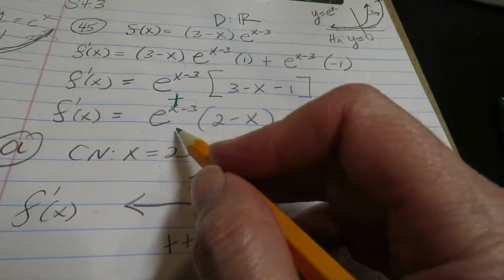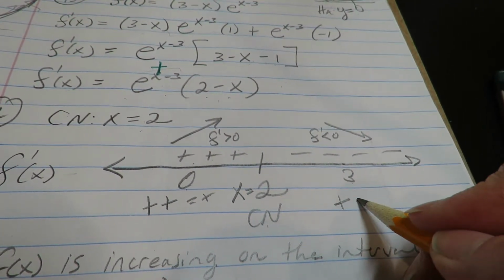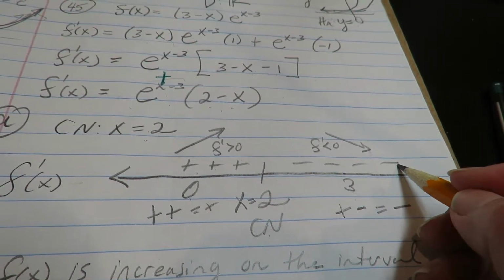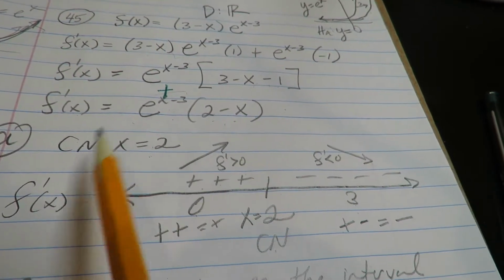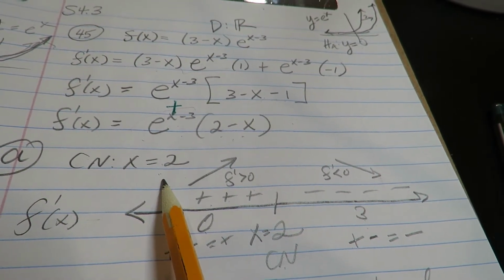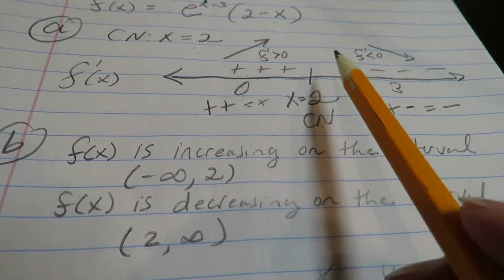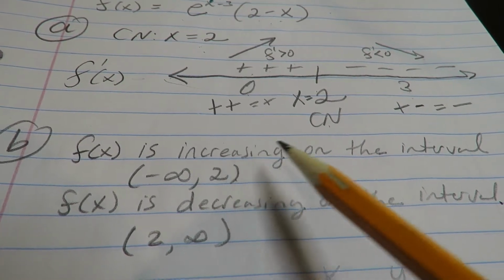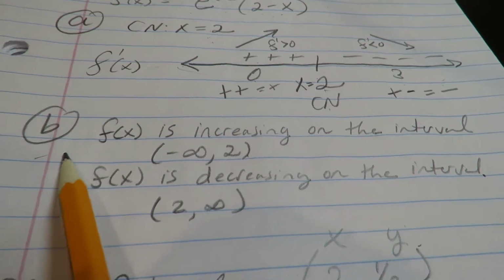Right, so that's why I said this here. And for this one, when I plug in 3, the first part is always positive. When I plug 3 into here, it's negative. So a positive times a negative is negative, which is why I got this. So the function's going down, the derivative's decreasing. Okay, so for part A, you should have the critical number x equals 2. For part B, you should have that the function is increasing from negative infinity to 2, decreasing from 2 to infinity. Right, that was part B.